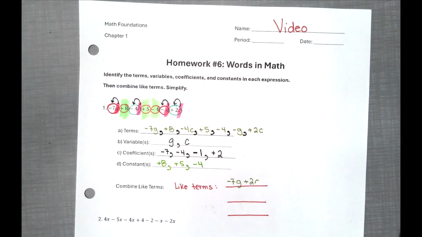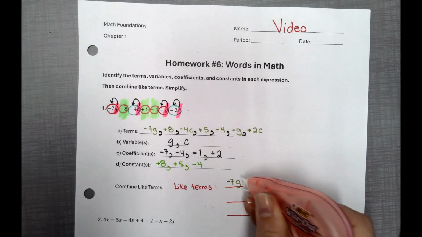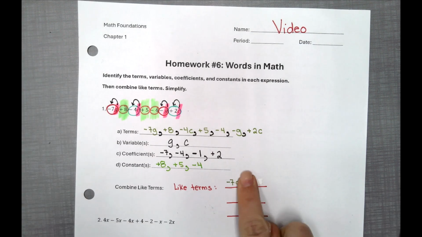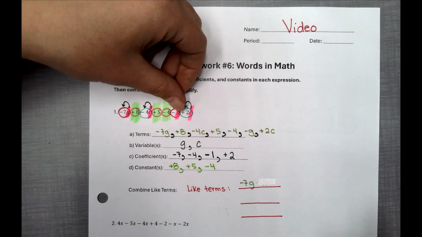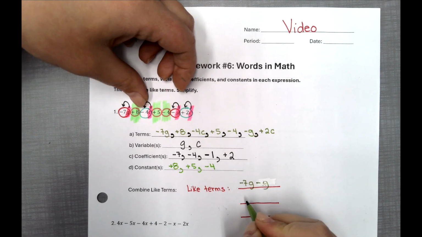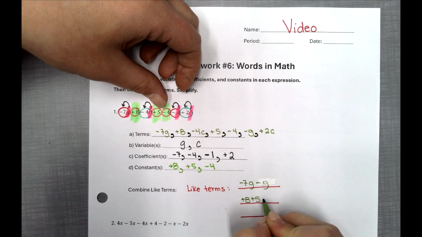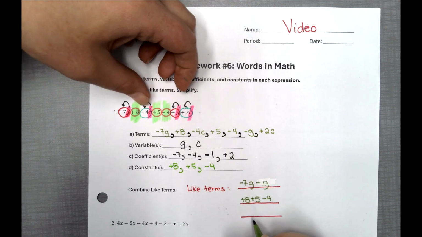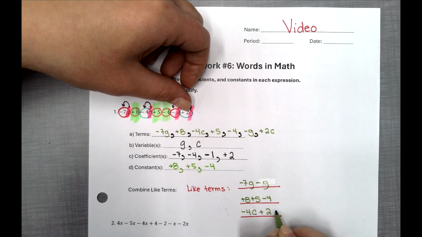Oh, I almost made a mistake. That's okay. I'm human. We're doing G, and I was about to write something else. Let's change that. -7G and -G. Then I have 8, 5, and -4. Then I have -4C and a +2C.